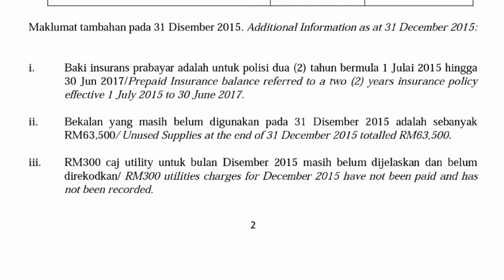Before this, the prepaid insurance asset is 12,000. At the end of year 2015, 3,000 has become an expense. So the prepaid insurance decreased by 3,000. That's why you credit. Prepaid insurance is an asset. When an asset decreases, you credit.